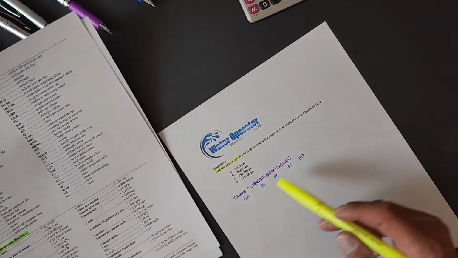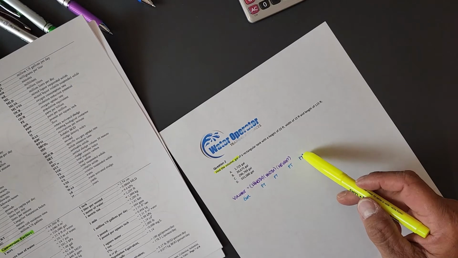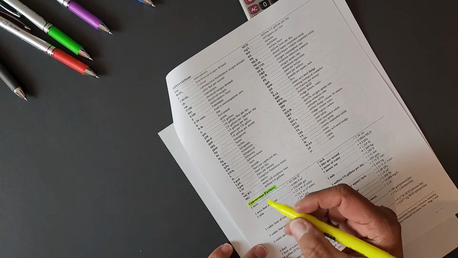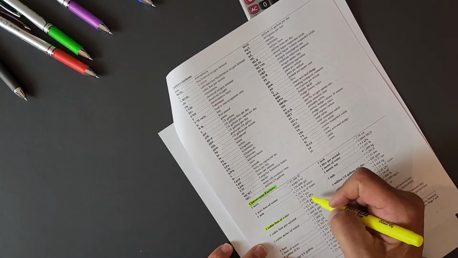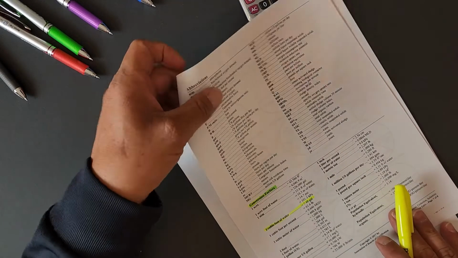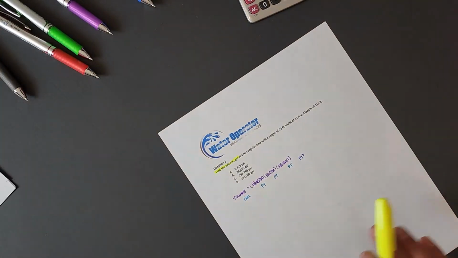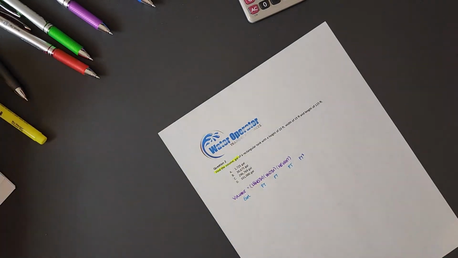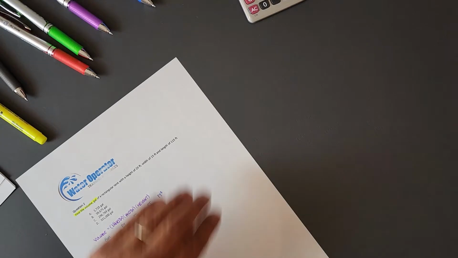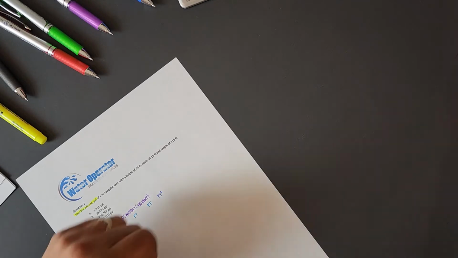We are converting cubic feet to gallons. So 1 cubic foot of water equals 7.48 gallons. This is something that, as an operator, you want to know. This is an important conversion factor, so I'm going to write it down right here.